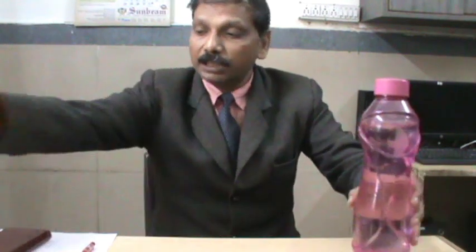So, applying the simple formula of potential energy, mgh, you can see the energy in this bottle is much more than the energy in this bottle. It means for a system to be in stable equilibrium, its energy should be minimum, and to be in unstable equilibrium, the system should have maximum energy. Now you can see some other examples as well.